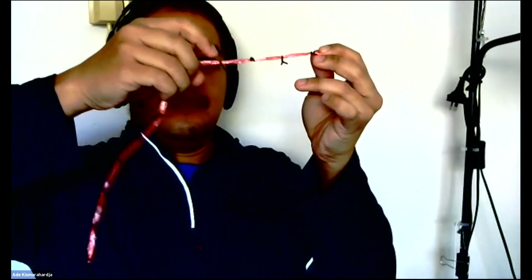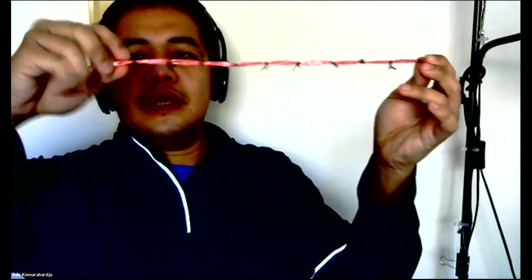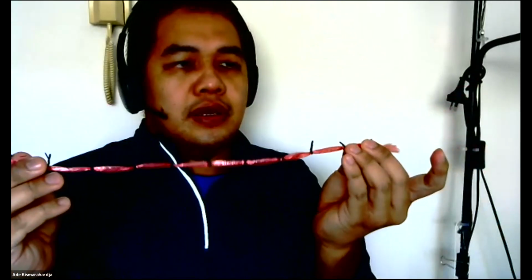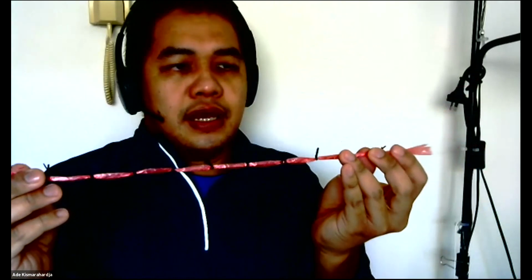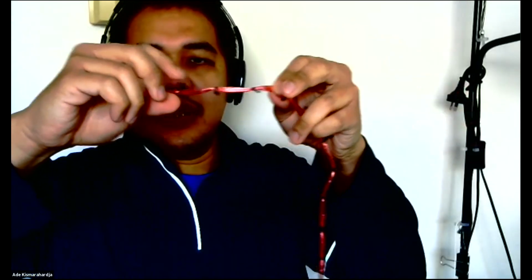1, 2, 3, 4, 5, 6, 7, 8, 9, 10, and then 12 at the end. So in this rope, they have 12 equal lengths. So 1, 2, 3, 4, 5, 6, 7, 8, 9, 10, 11, 12.